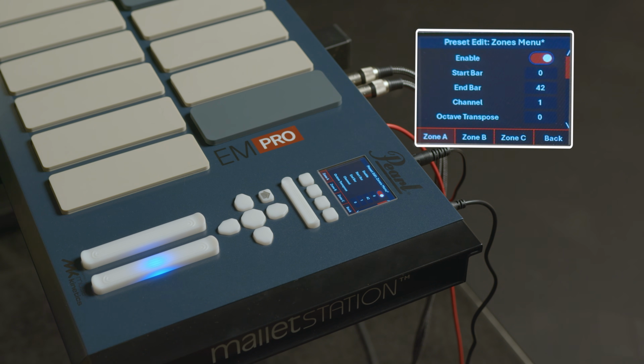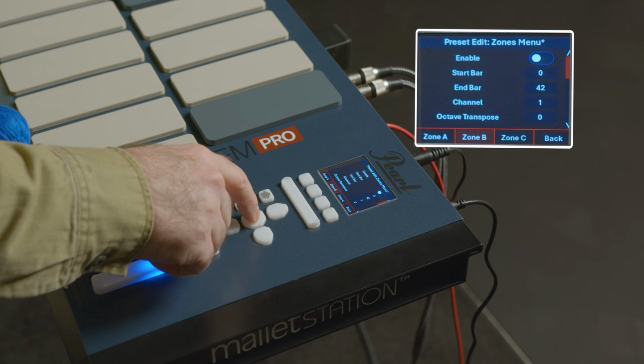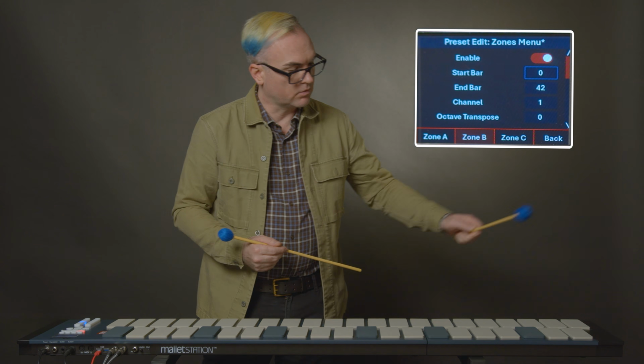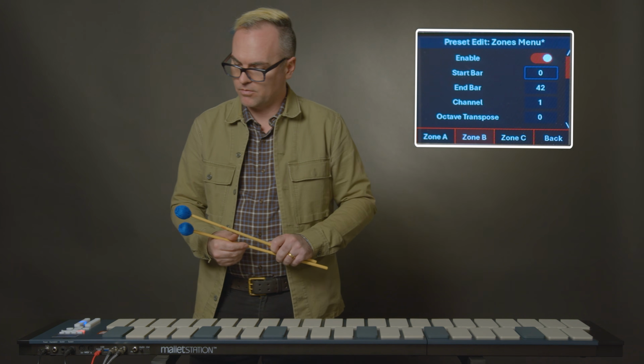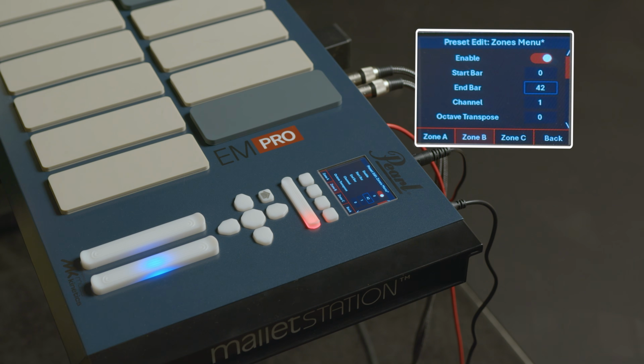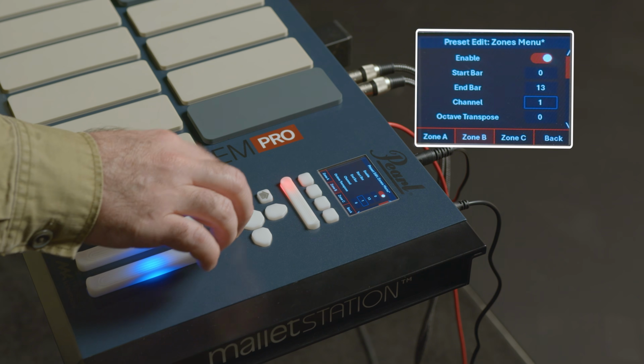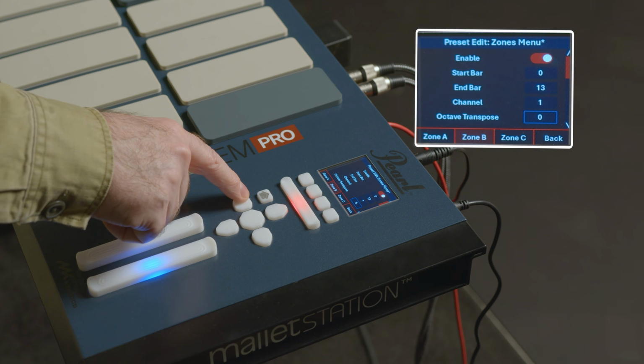To configure that, I'm going to go to Zone B, I'm going to enable it, I'm going to play the start bar, which is the lowest bar, already set at 0. And then I'm going to select the end bar, in this case 13. I'm going to leave the channel alone, but I will transpose it down 1 octave.